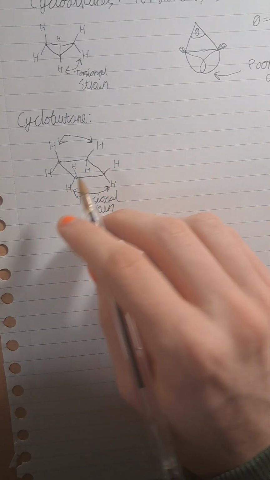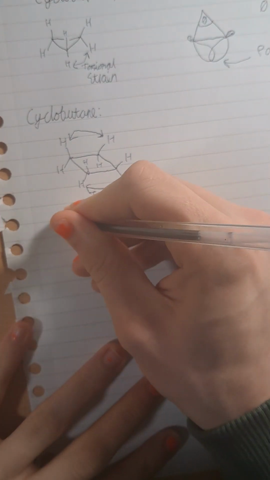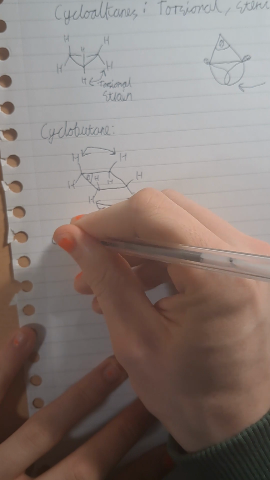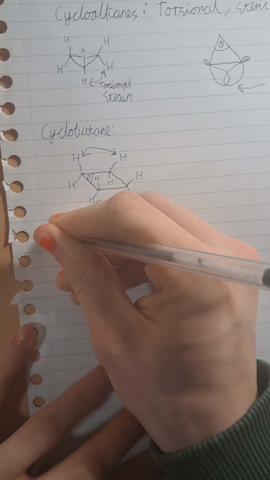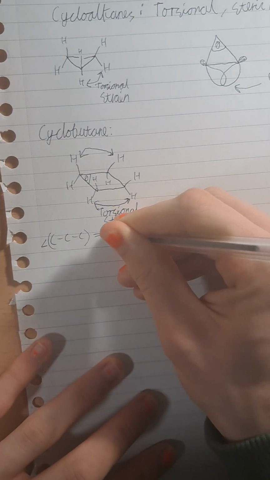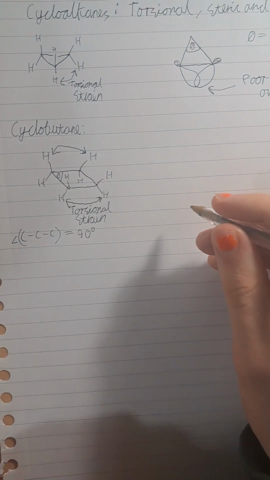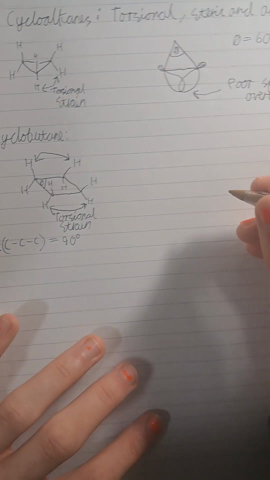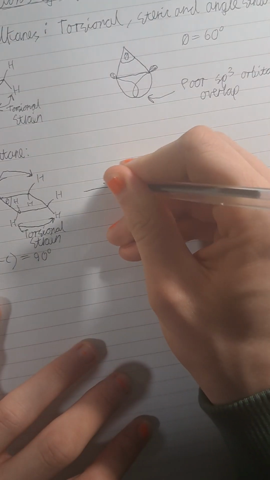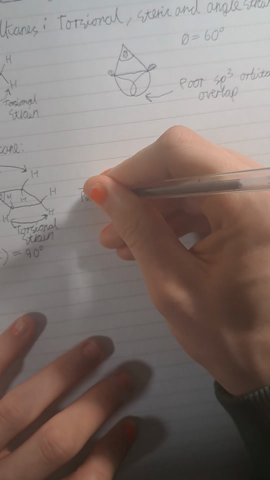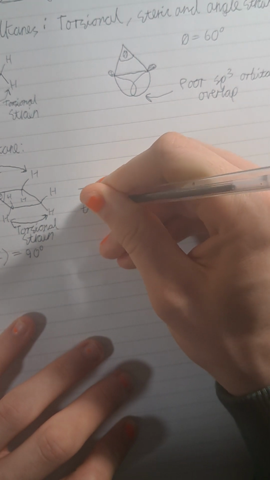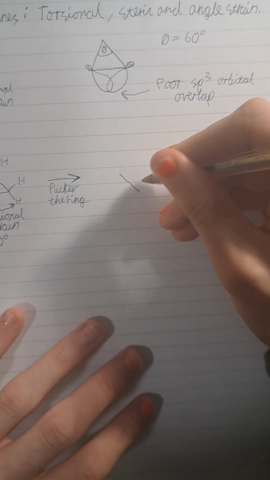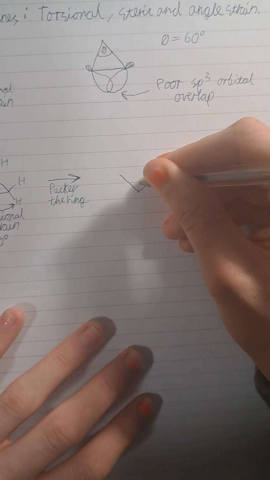So we can also say that within this one, if I just write down real quickly, this angle theta, and so the C-C-C angle is going to be equal to 90 degrees since it's a square. But in order to reduce both the torsional strain and the angular strain, or angle strain even, we're going to do something called pucker the ring, and we're going to change this into a bit of a funky looking diagram here.